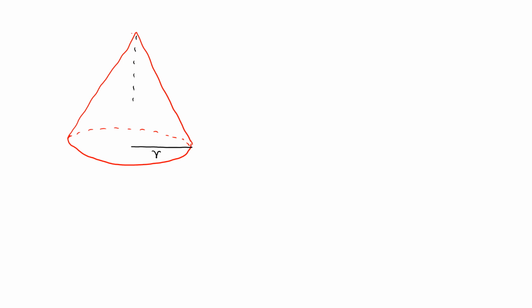In the height here, what we do is drop the perpendicular onto the base. So let's say this length is h, and then using the area times height formula, we can actually find the volume. You can show that this volume is actually 1/3 of the corresponding cylinder.